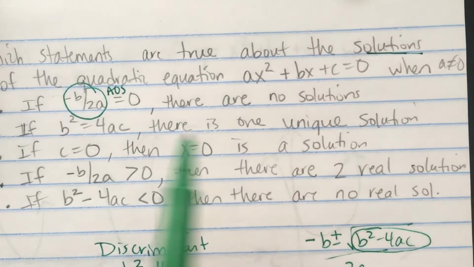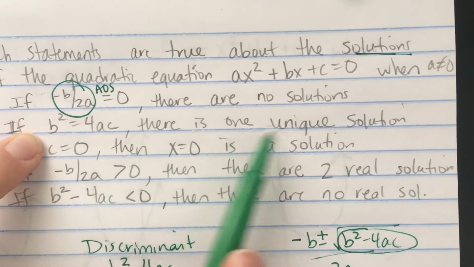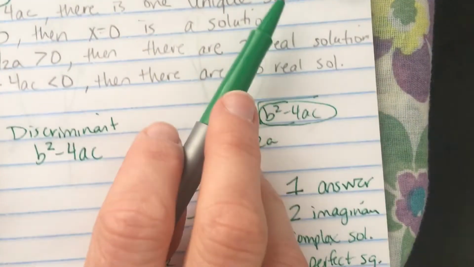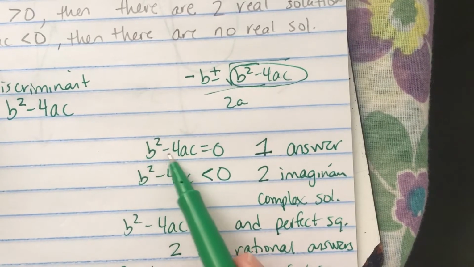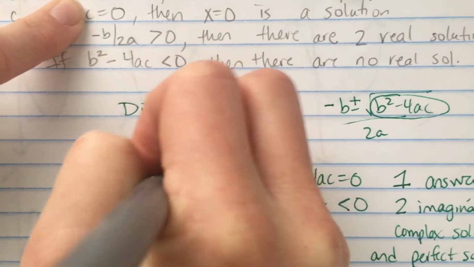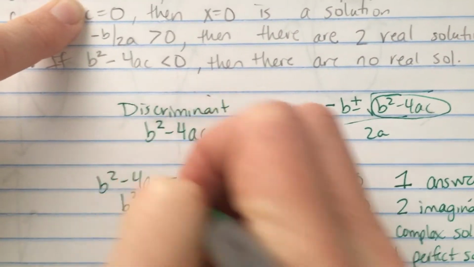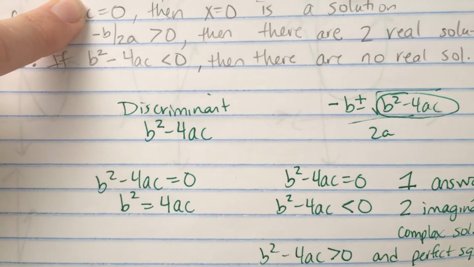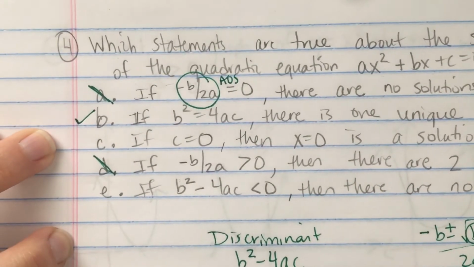If you read b squared equals 4ac, then there's one unique solution. Well, let's go back and look at the scenario where we said there would be one solution. That's when b squared minus 4ac equals 0. Well, if b squared minus 4ac equals 0, that means that b squared equals 4ac just by manipulating the equation. So this one is true.